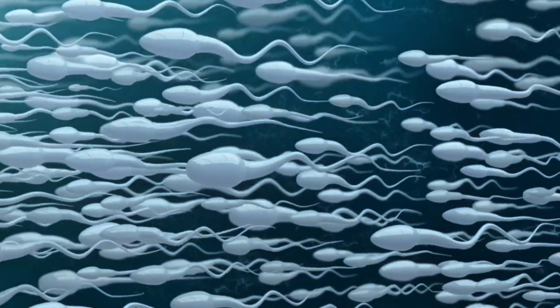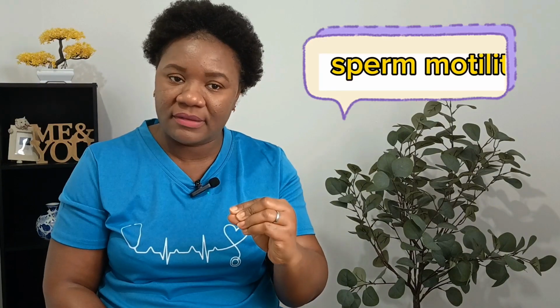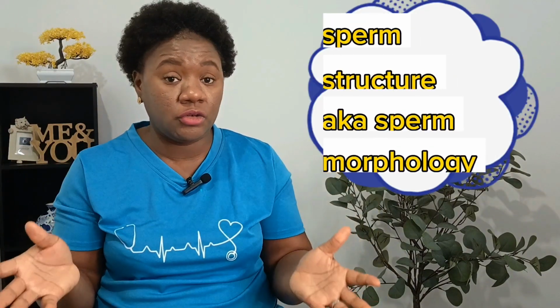When it comes to infertility, the doctor will be looking at the sperm count, the motility of the sperm, that is their movements. Are they sluggish? Are they fast? And if they are fast, how fast? And if they are sluggish, how sluggish can they be? The doctor will also be analyzing the morphology of the sperm, which is the structure of the sperm. Does this sperm have normal structure, or does it have two heads, two tails, no tail, or abnormal heads?